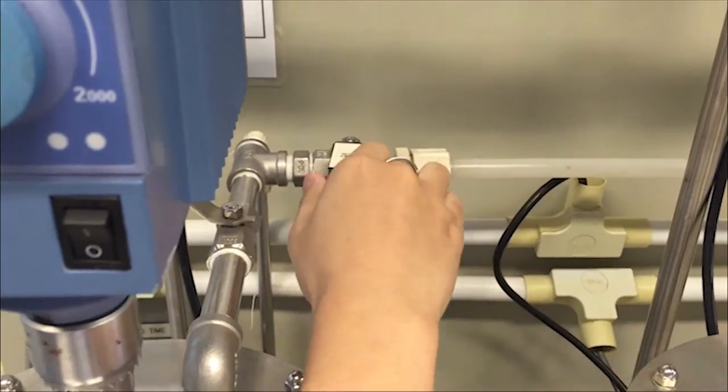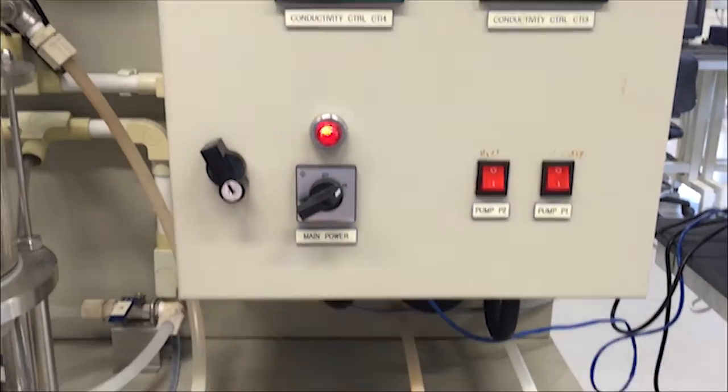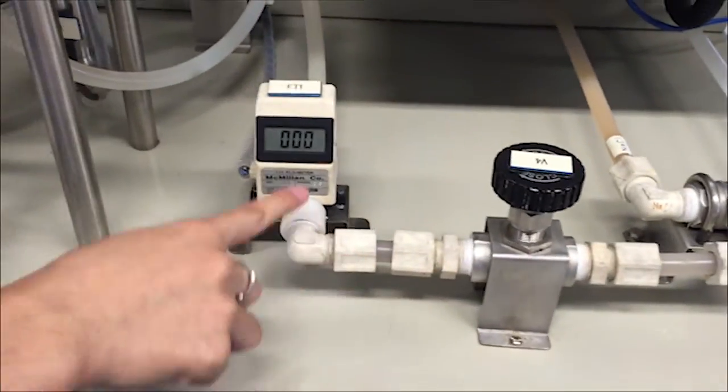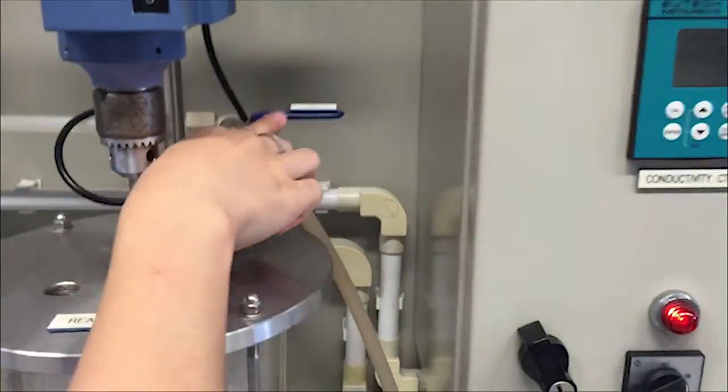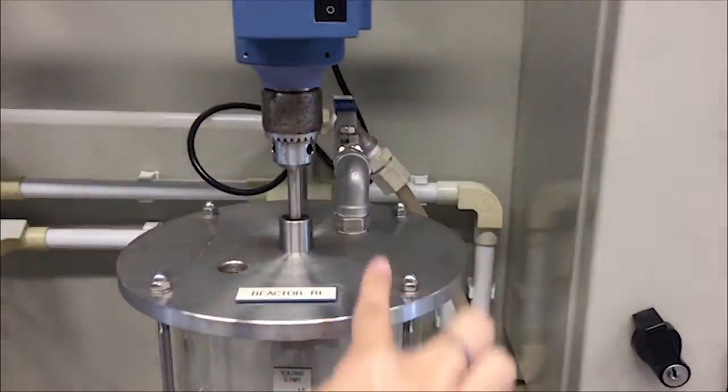Ensure that valve V6 is closed. The main switch is switched on. The position of valve V3 is set towards pump P1. Valve V5 is open.